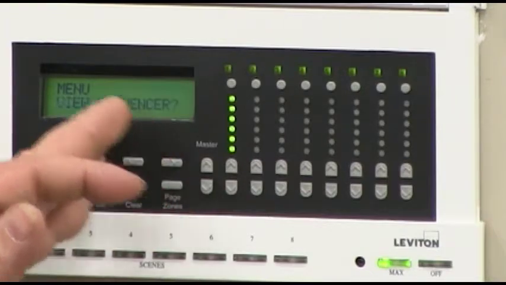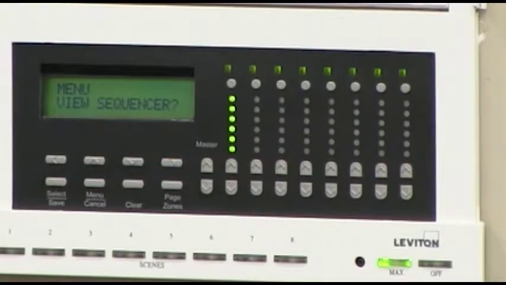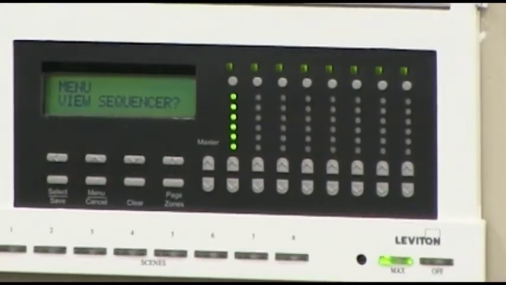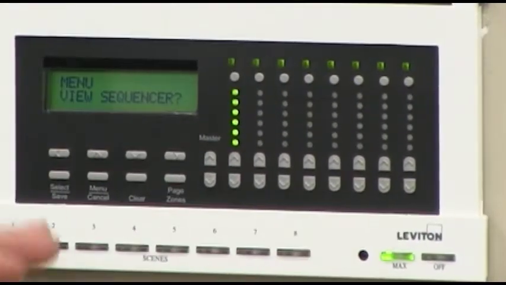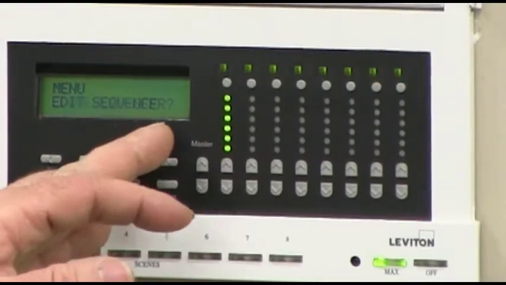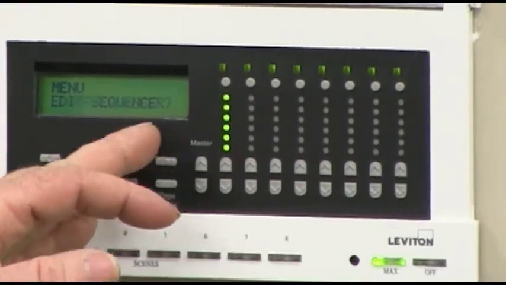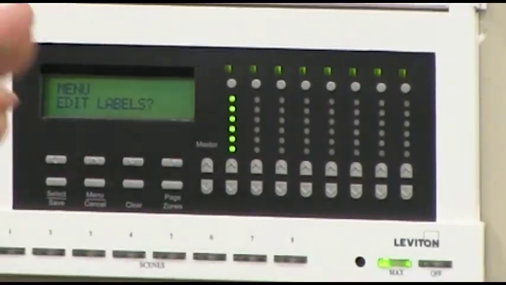The next option down is the sequencer. You guys are never going to use this because you only have one circuit in each room. Sequencers are if there's multiple circuits in a room and you need things to turn on and off in a specific order. So that's kind of why that's there. So that's not an option you guys are going to use. The next one is, of course, edit sequencer and then the sequencer off.